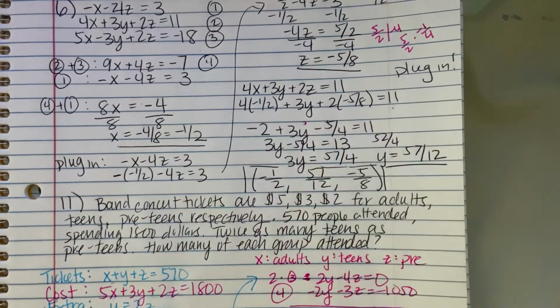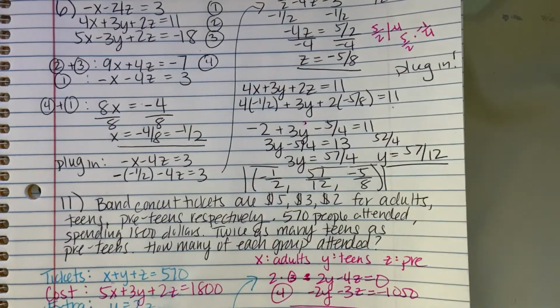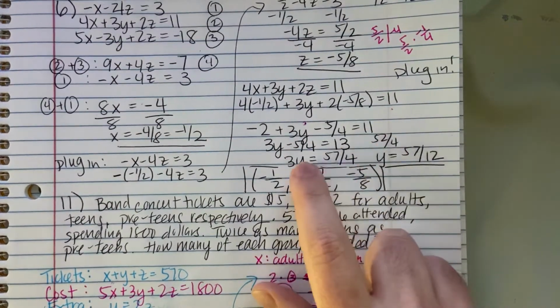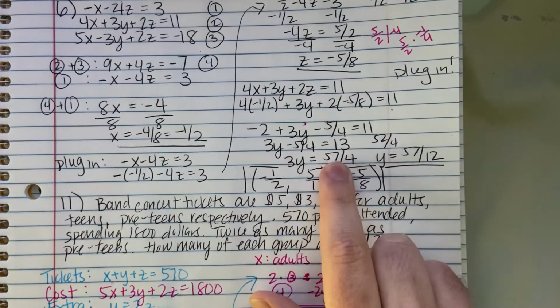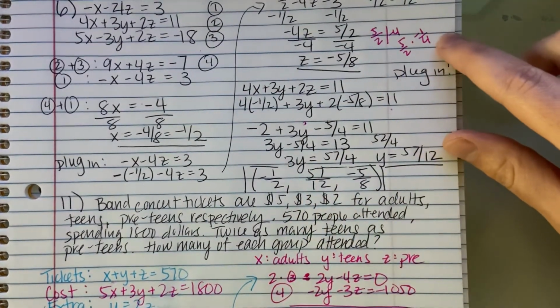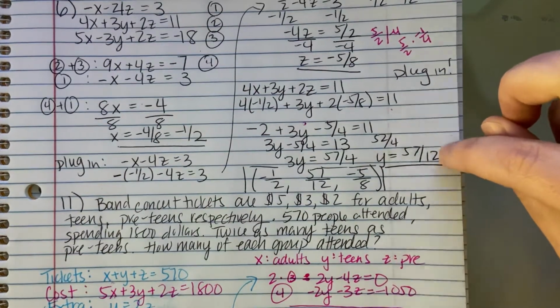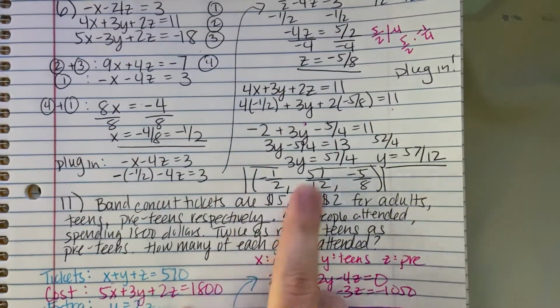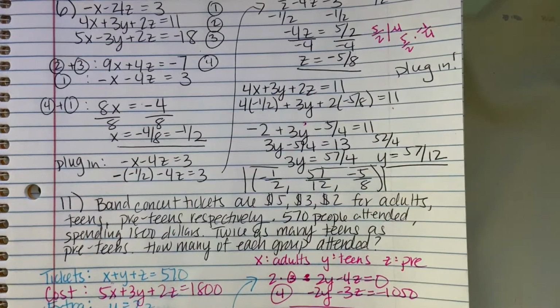Now, in order to move the 5/4 to the other side, I need a common denominator. 13 is 52/4. Add 5/4, you get 3y equals 57/4. And if you divide by 3, just like up here, it's multiplying by the reciprocal. You multiply the 3 into the denominator, so y is 57/12. That means my solution, because of course this is a system, needs to be like a point, x, y, z. It's negative 1/2, 57/12, negative 5/8 is the solution to that system of equations.